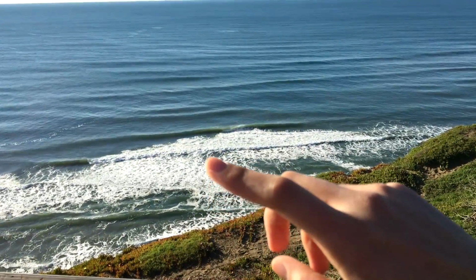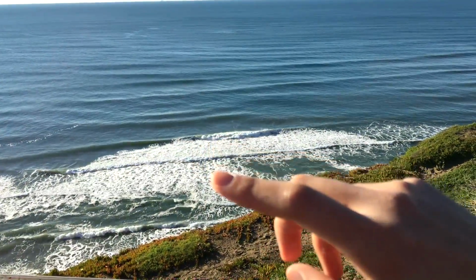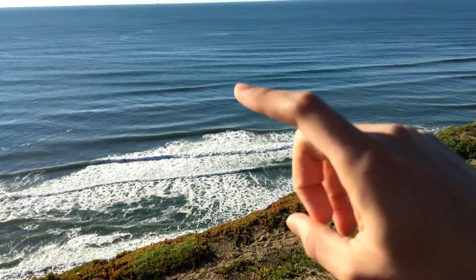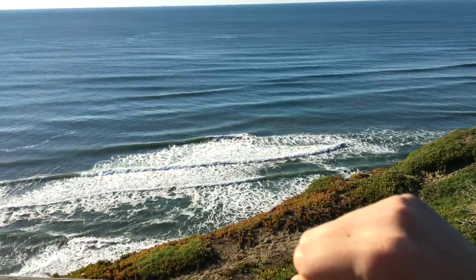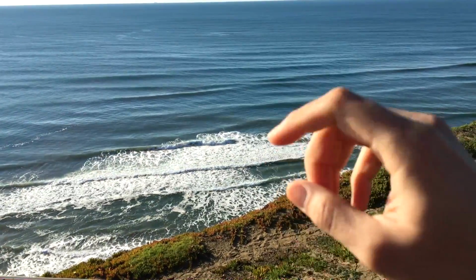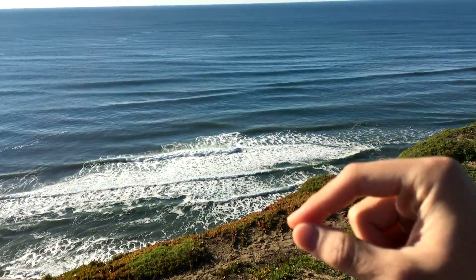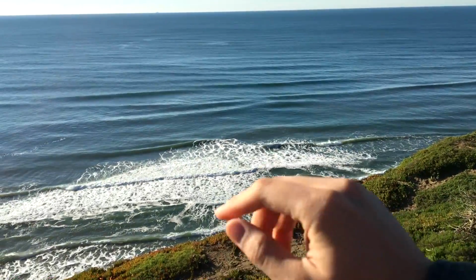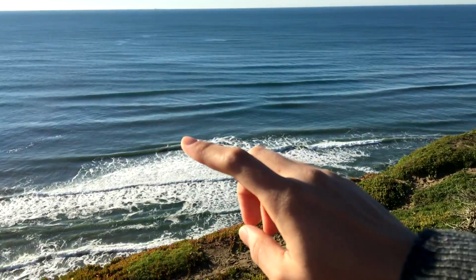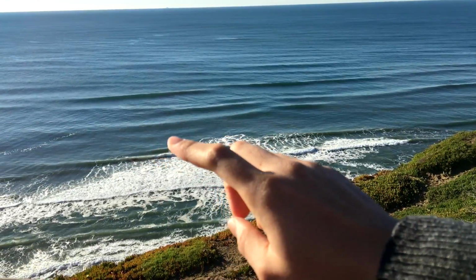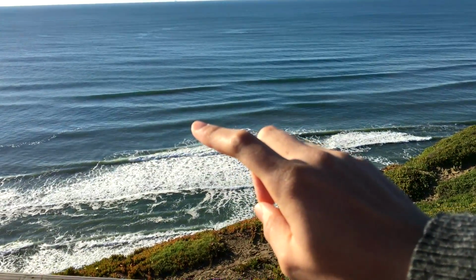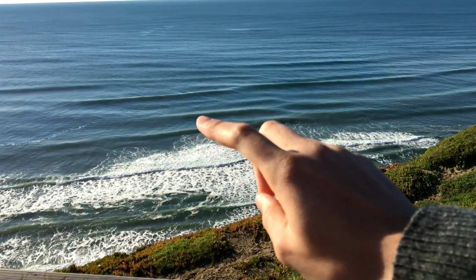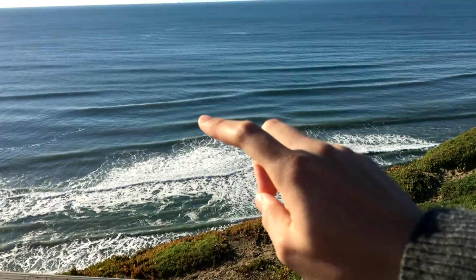So let me tell you about what wavelength is. The wavelength is the distance between the successive crests of the waves, and the wave crest is the highest point, of course. So we have a wavelength, let's choose this wave, for example. These two waves. We have a wavelength between this distance and this distance.